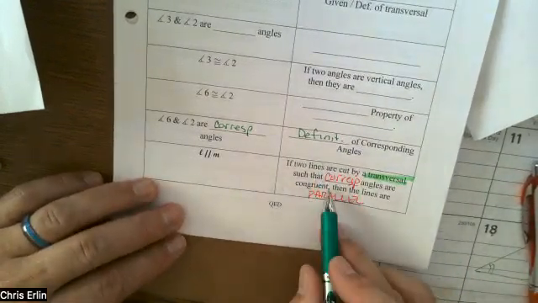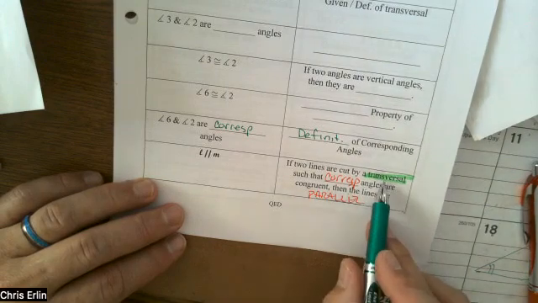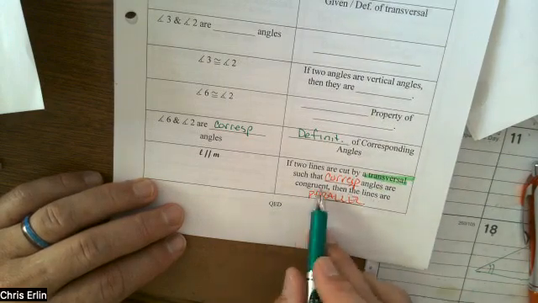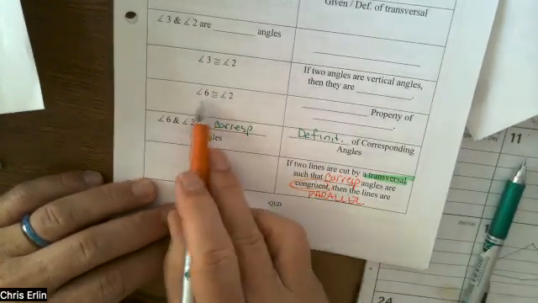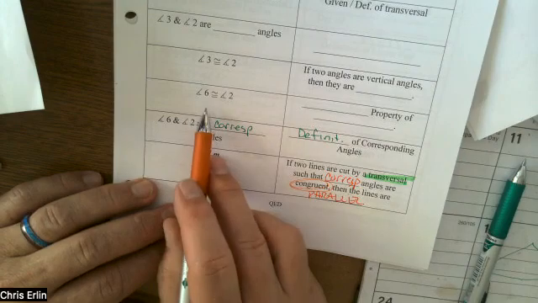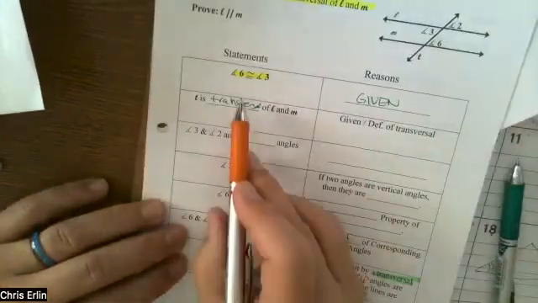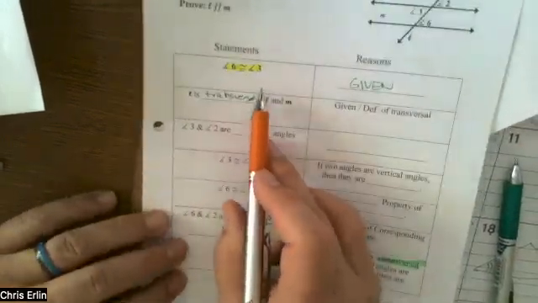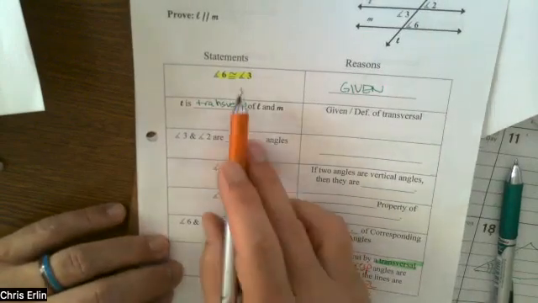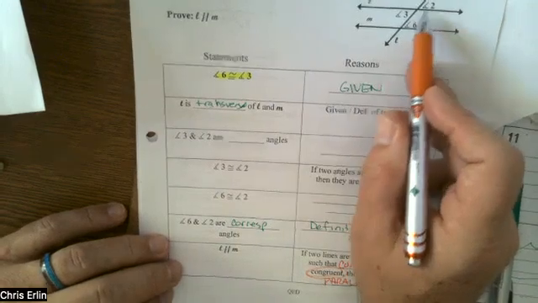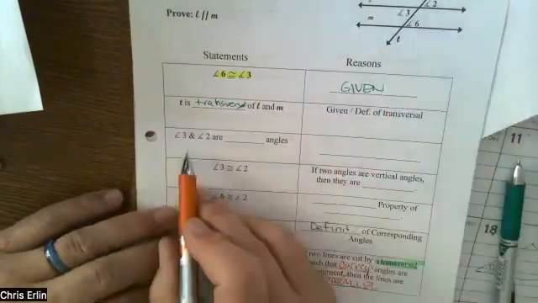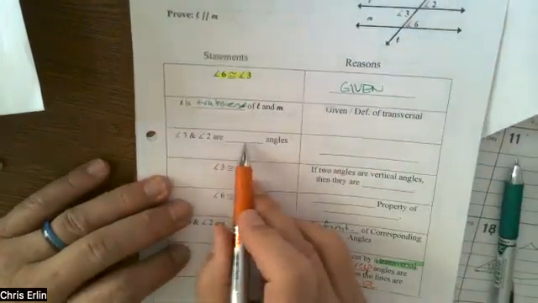Now, the only way I could use this theorem is if I end up saying transversal, corresponding angles congruent. I need to get congruent. I need to get that 6 and 2 are congruent. I don't know how yet. I've got 6 and 3 from given. So who do I need to get in the game? 2. Well, do I know anything about 2 and 3? 3 and 2 are what kind of angles?